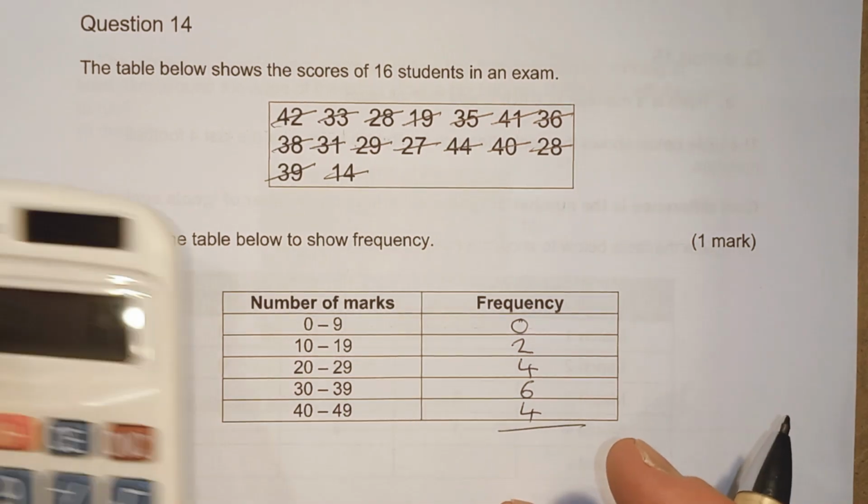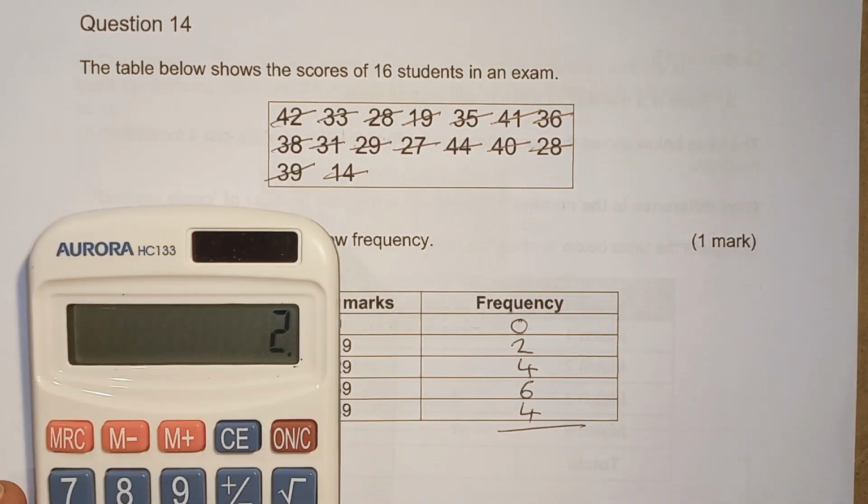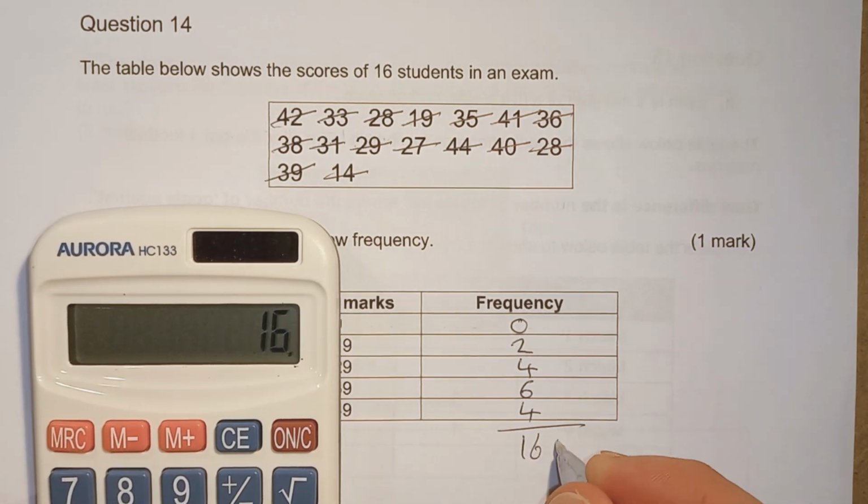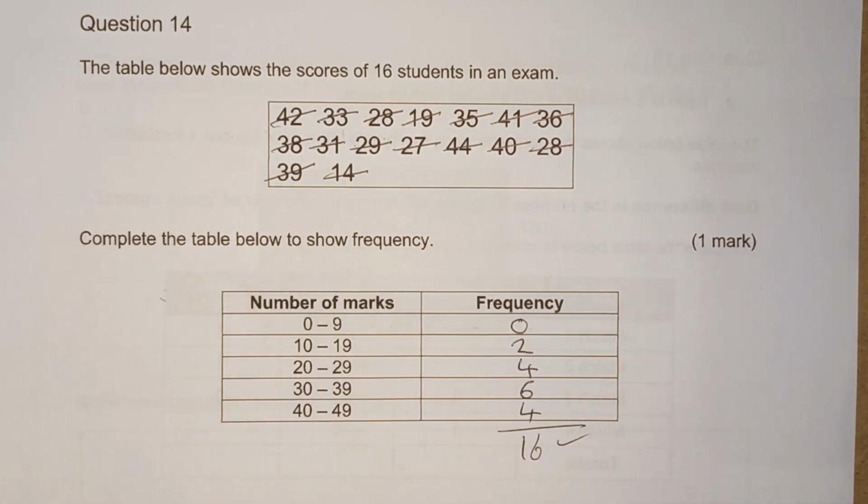And let's add these all up. We should have 16 here as well. 2 plus 4 plus 6 plus 4. 16, so that looks good to me.